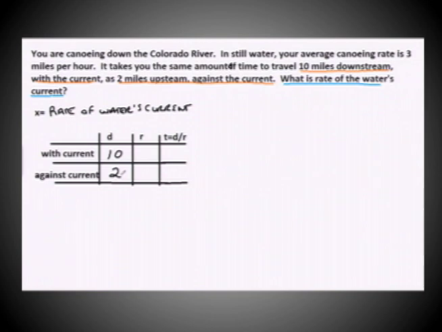Now moving on to our rate column, we want to talk about how fast we're moving in each of these situations. The only piece of information that we have about a rate is that when you're in still water, you can canoe an average of 3 miles per hour. But if you're in the river, if you're going downstream, you're going to have the current working with you to push you faster. If you're coming upstream, you're going to have the current working against you, which is going to slow you down.